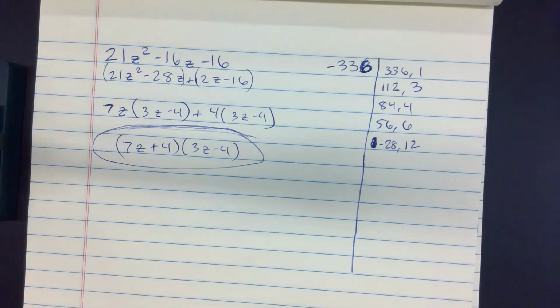The problems on the assignment are 7. Not kidding you. Okay, your assignment is live. Go for it. 7 of them. We're going to be factoring some of them and factoring and solving others.